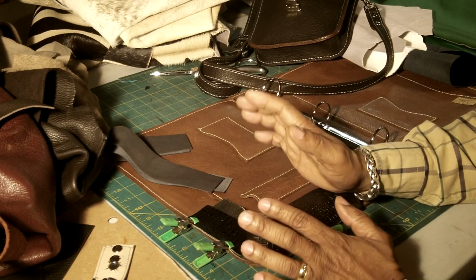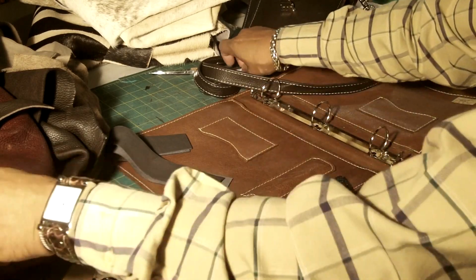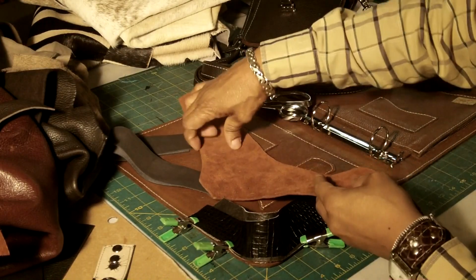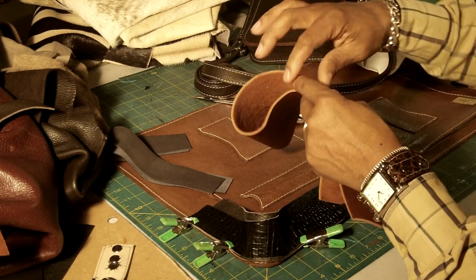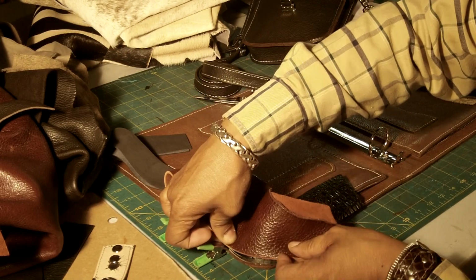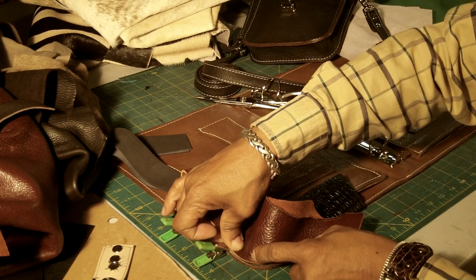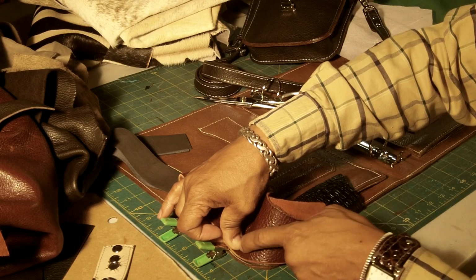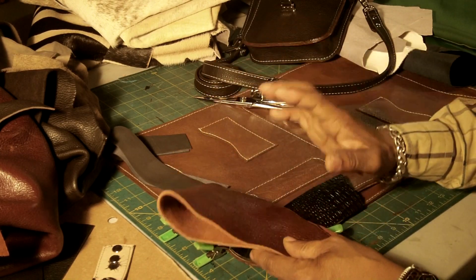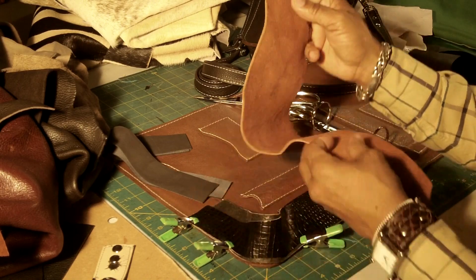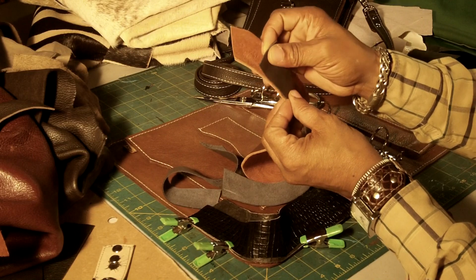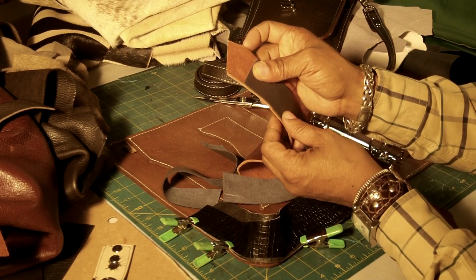It's the same thing if you have two thick pieces of leather together and you put this around here and you're trying to sew around it, that's where your problem is going to come. And if you're going to use a thick leather, use a thin leather as your lining.